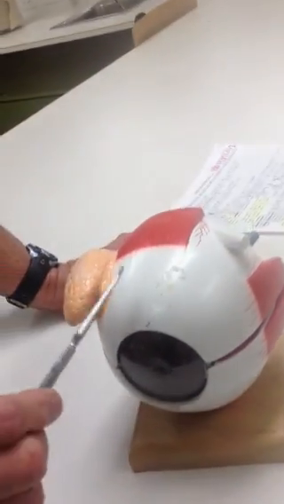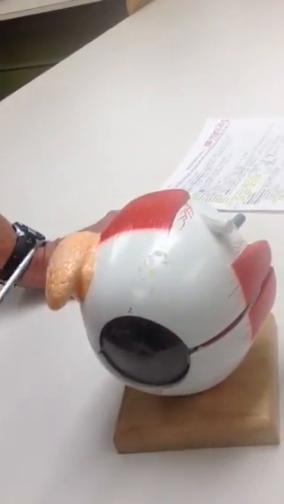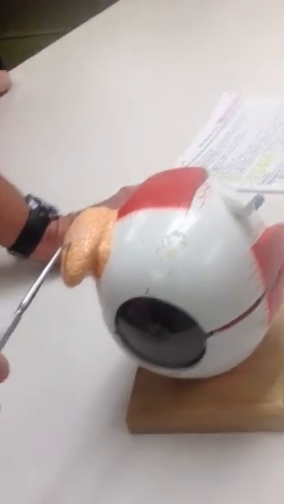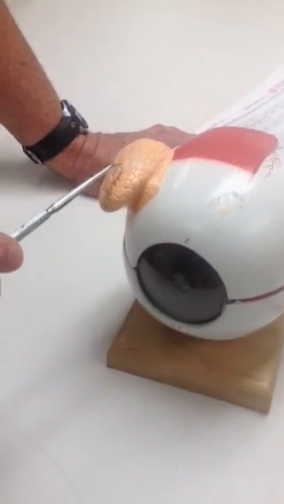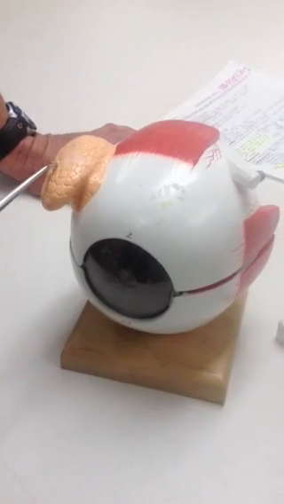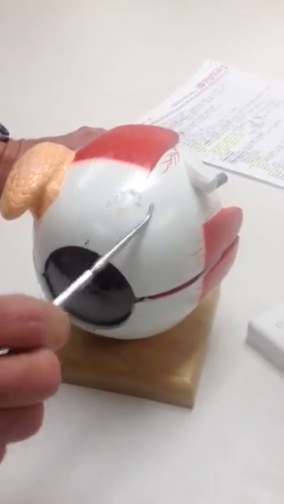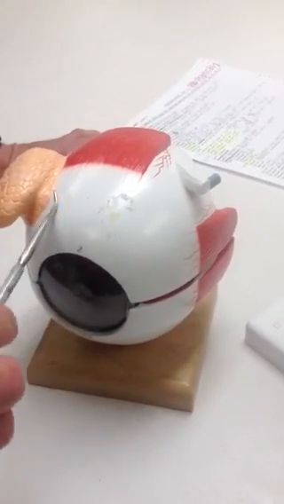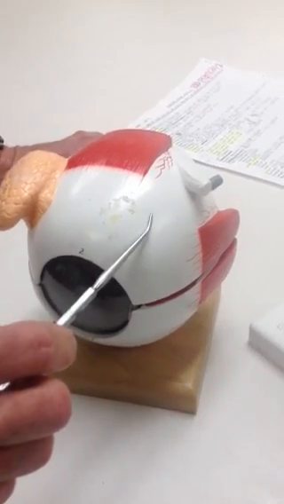But for the eye itself, we'll start with this and do the outside. This is the lacrimal gland. Not an eye tumor like somebody puts, but that's the lacrimal gland. This produces tears. Then on this eye here, the white is the outermost covering. That's the sclera. That's the outermost covering of the eye itself.